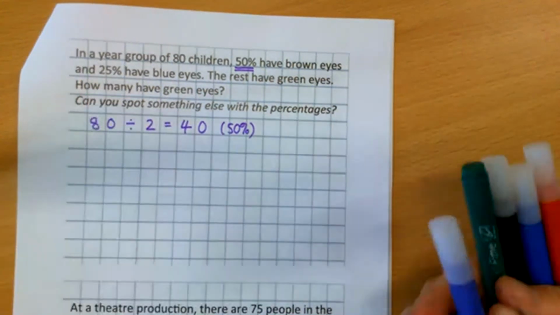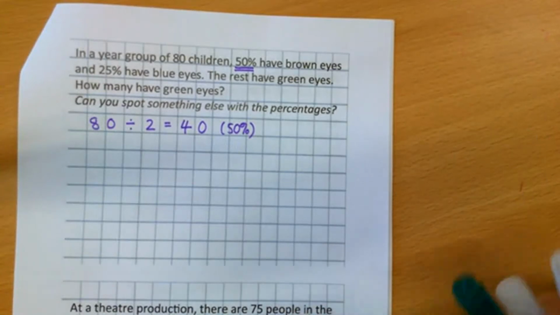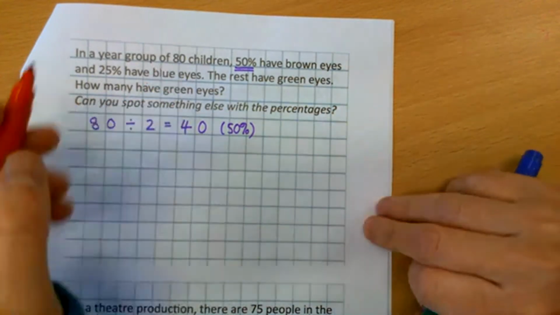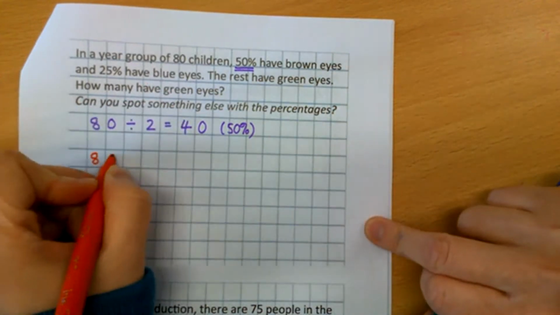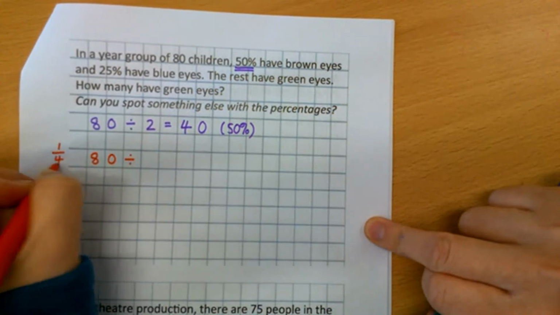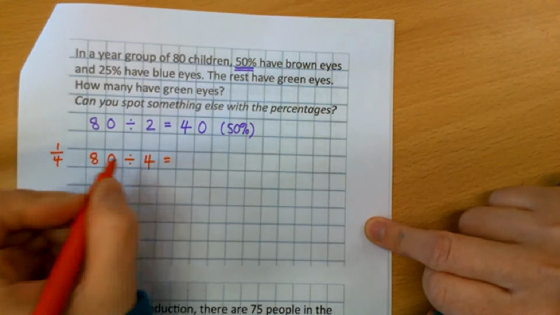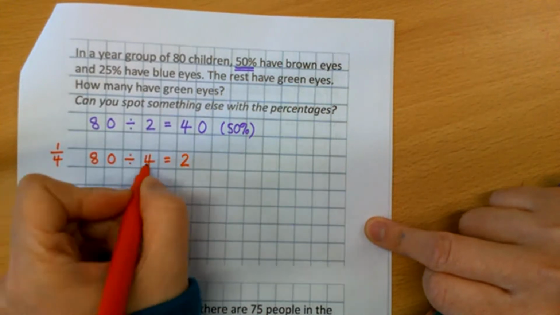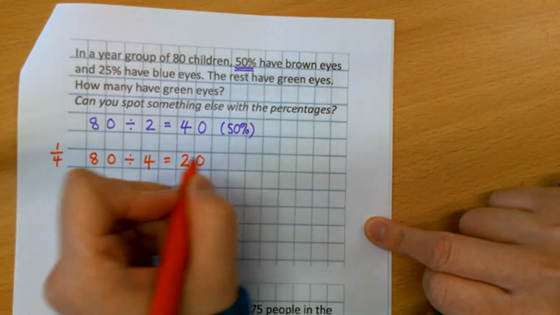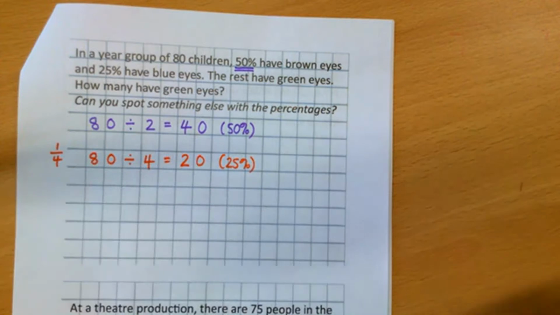And take a look at 25. 25 is 1/4 of a whole. So if I divide 80 by 4, so this is 1/4. 8 divided by 4 equals 2. 0 divided by 4 equals 0. So 20 is 25%.